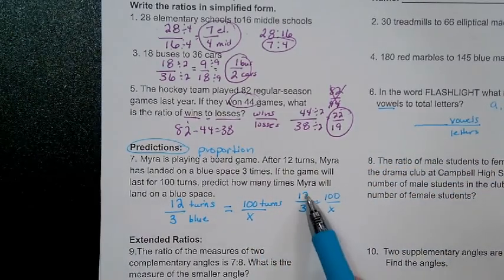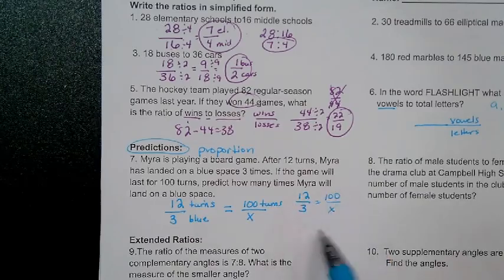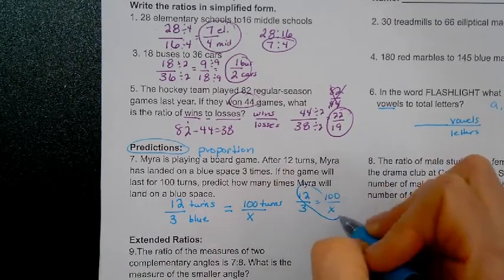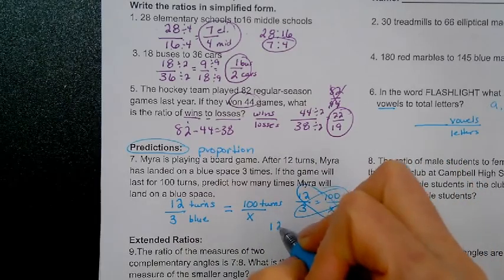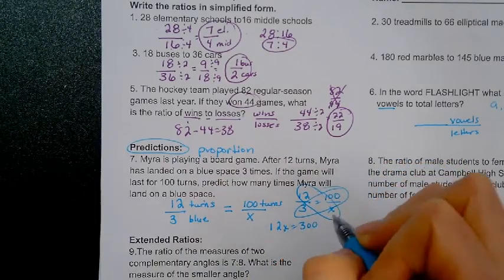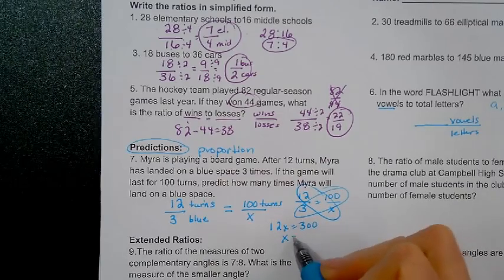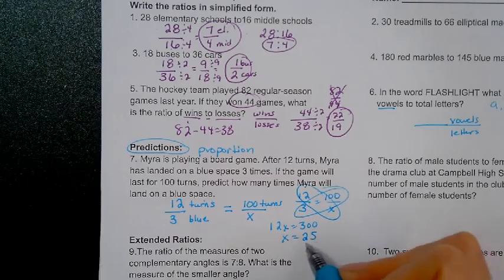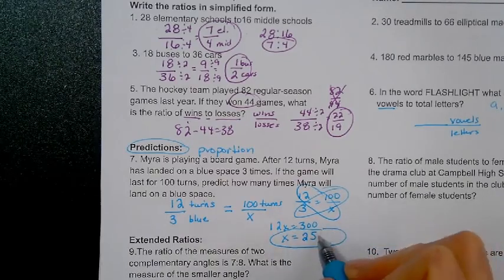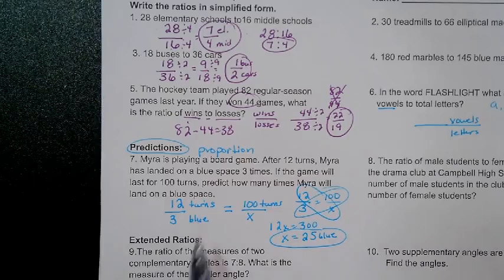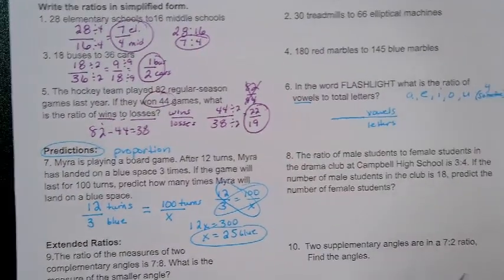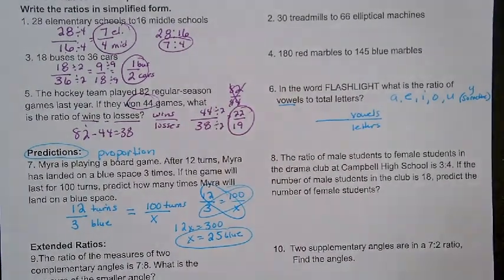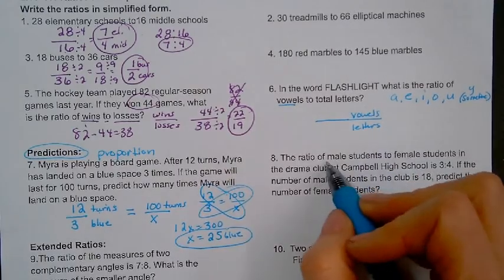I saw some of you simplify that, and that's fine. But right now we can just leave it like this, and now we can cross multiply. 12x equals 300. And then to solve, we divide 300 by 12, so that's 25. So x will be 25. 25 blue spaces. For 12 turns, she'll land on 3, but if she goes 100 turns, then she'll land on it 25, most likely.